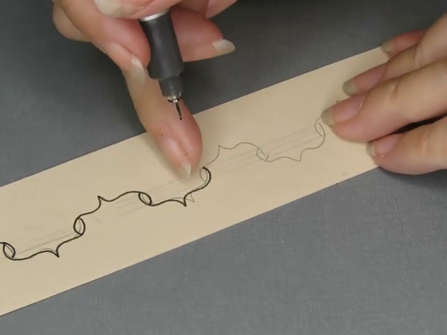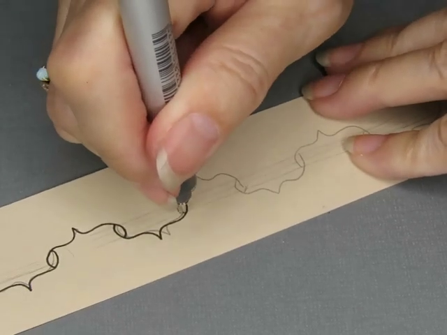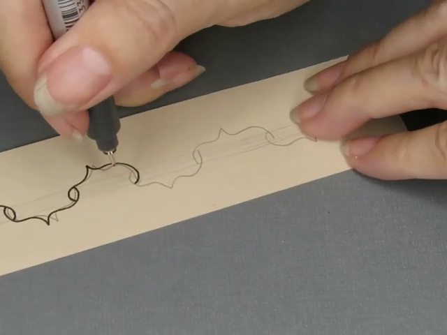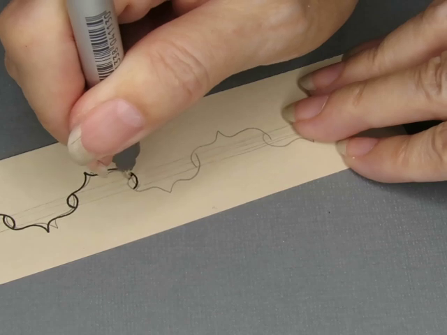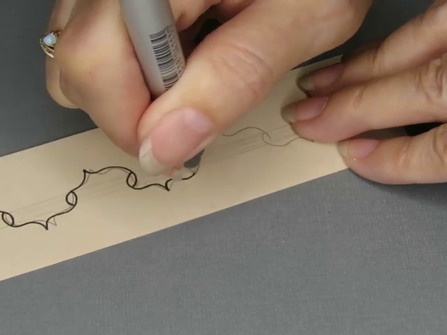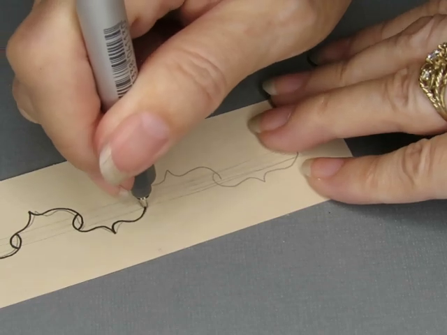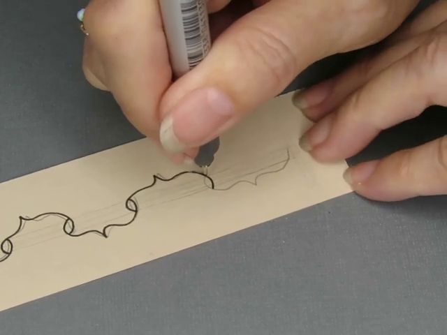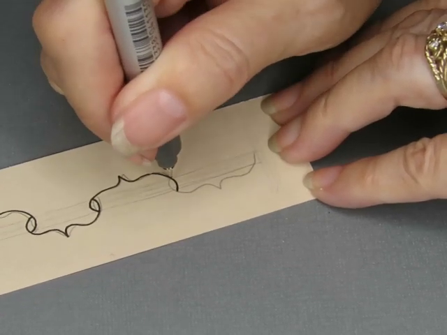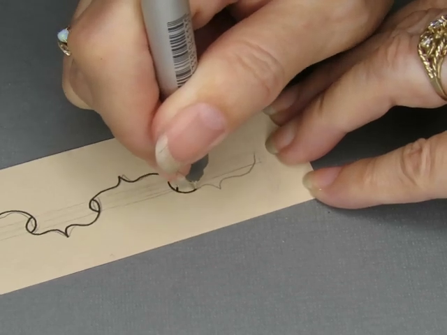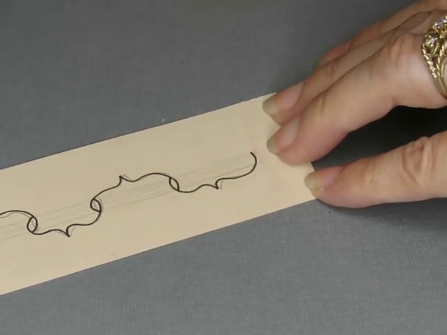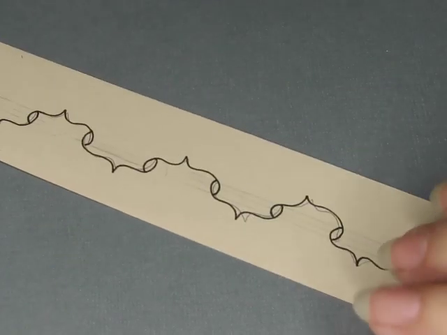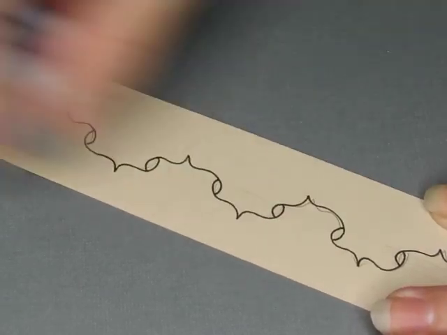See how I'm not following my pencil line? I'm correcting what I don't like as I go with the pen. That one got a little out of sorts, but that's okay. And one more. I'm running out of page to hold onto it with my finger. Okay. I'm good with that. Now I'm going to erase all my guidelines so they don't confuse me.